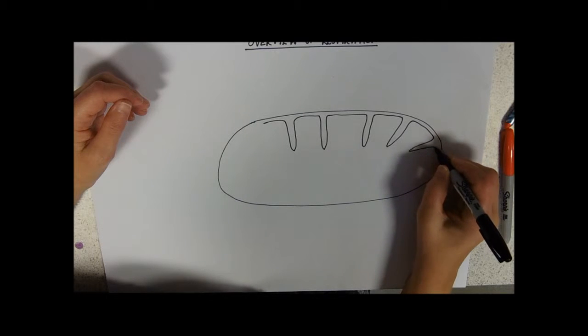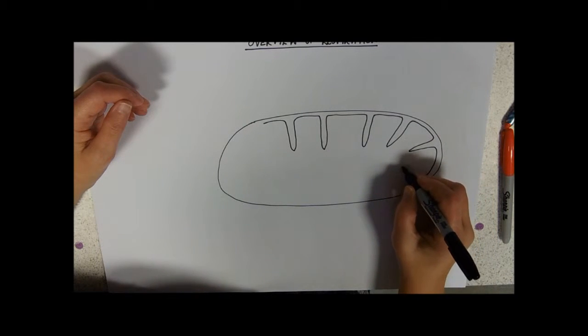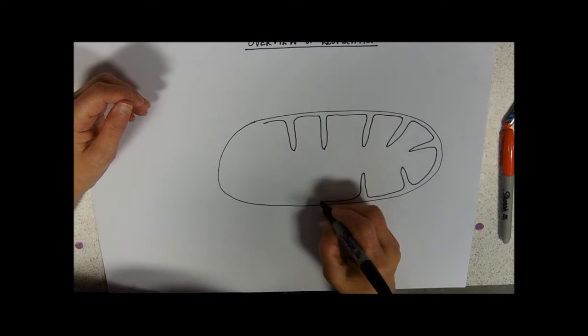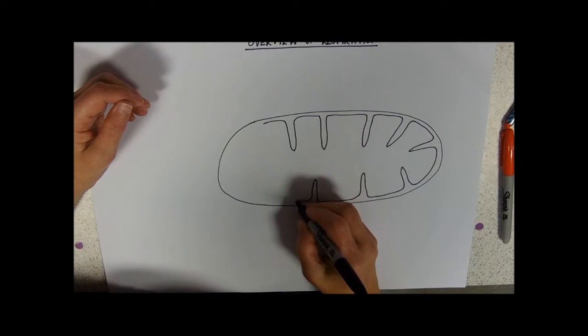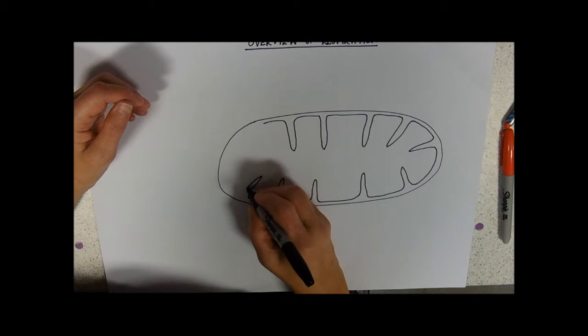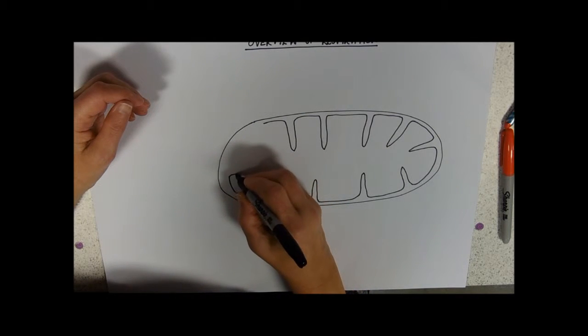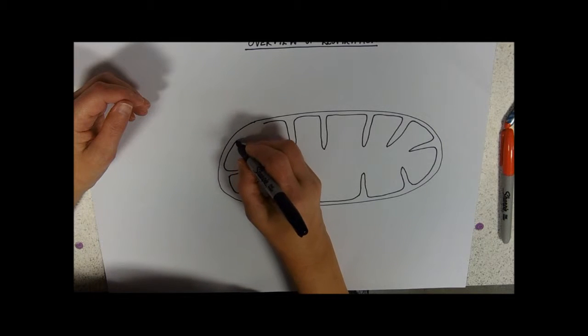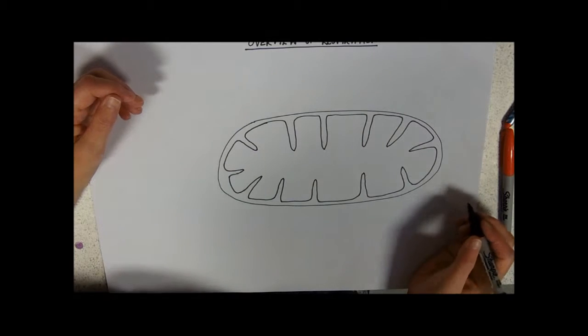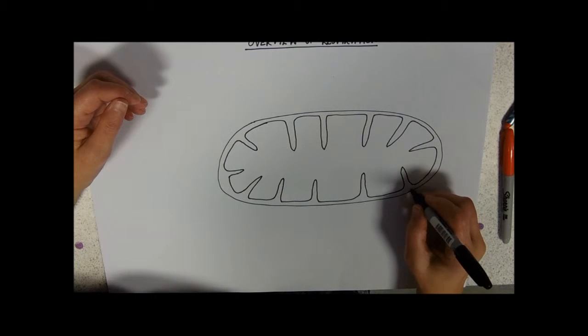ATP is made. So this is my mitochondrion, just to remind you of its structure. We've got that inner membrane folded into cristae, big surface area. We've got the outer smooth membrane. And in between we've got the intermembrane space.